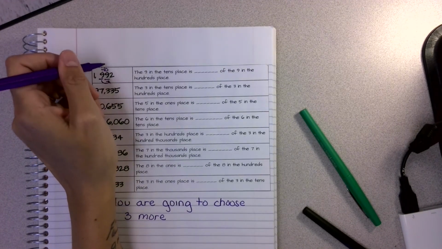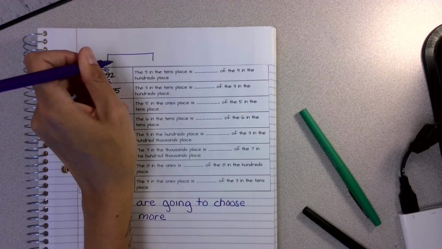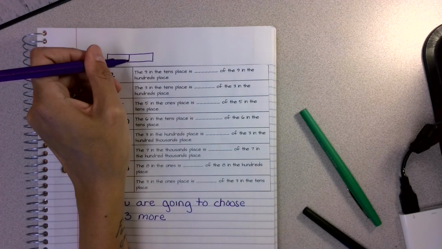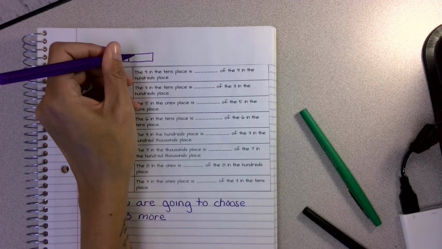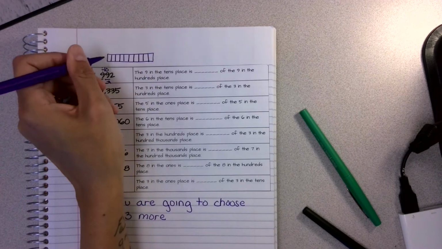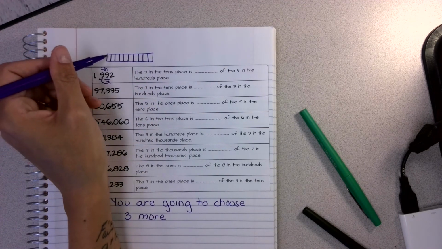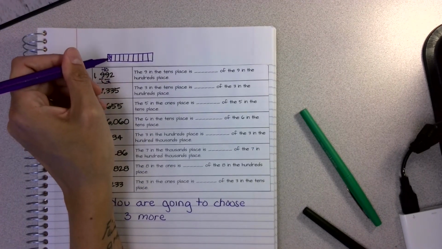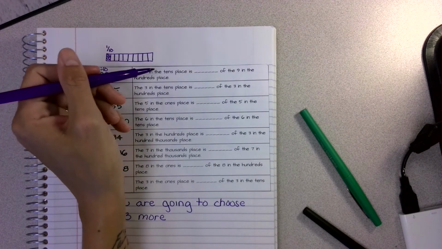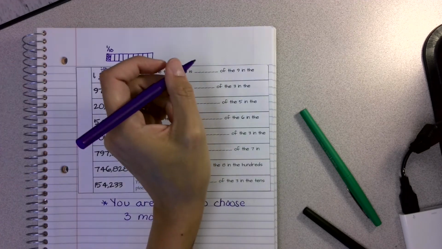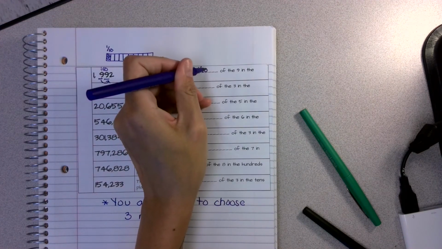it means it's 1/10 of. Because if I took, here's my whole, think of fractions. Let's see, hopefully I can draw these well. 1, 2, 3, 4, 5, 6, 7, 8, 9, 10. Okay, so if I took my one whole and I looked at just one of them, that's 1/10. So another way that you could say this, the 9 in the tens is 1/10 of the 9 in the hundreds place.